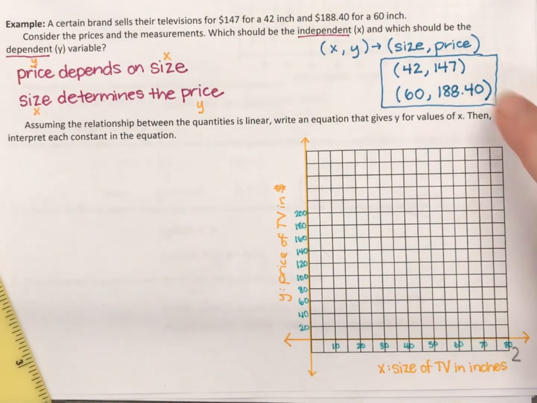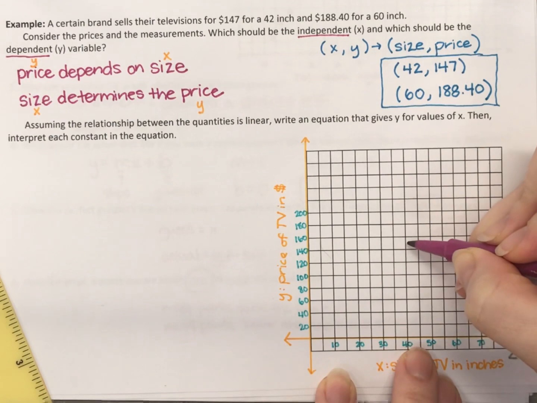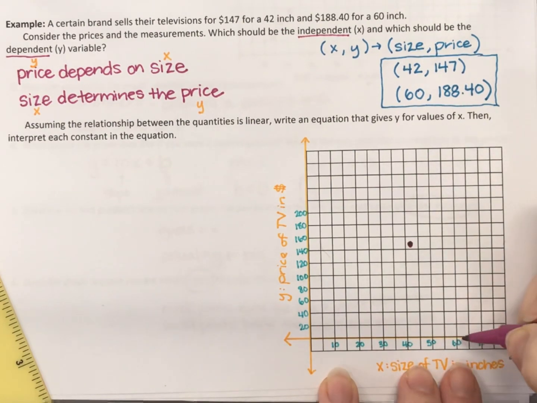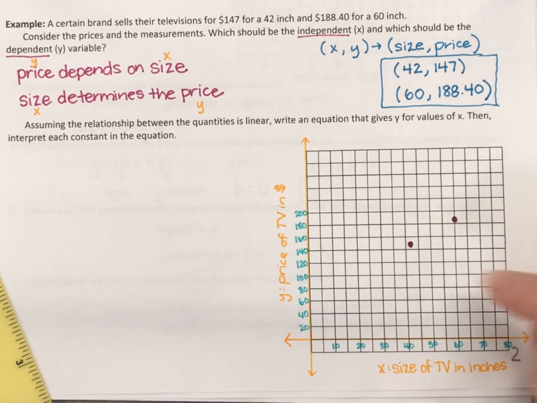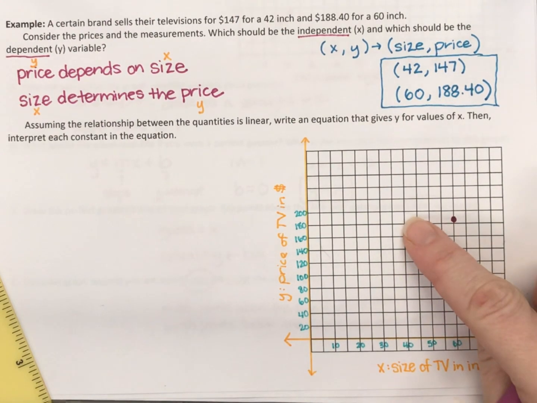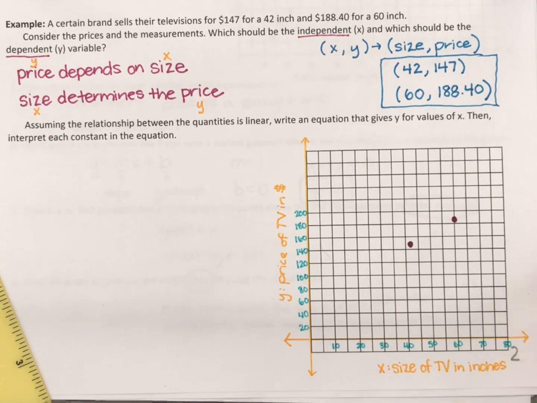And then let's just do our best to plot those ordered pairs. It's not going to be super accurate, but this is just to help us get an idea of what we're looking at. 42, 147, and 60, 188-ish. And you can imagine if they're charging a constant dollar value per inch, this would continue to be linear.